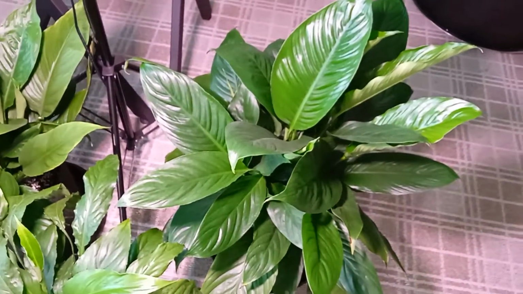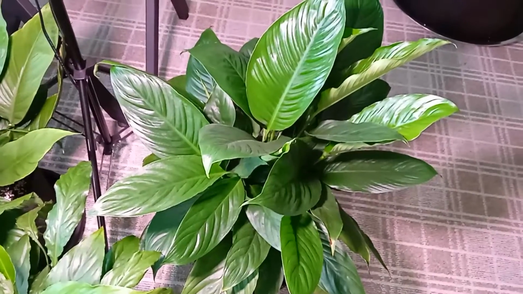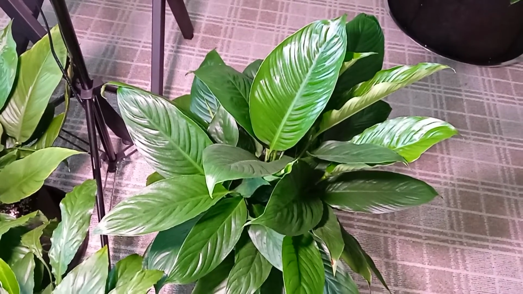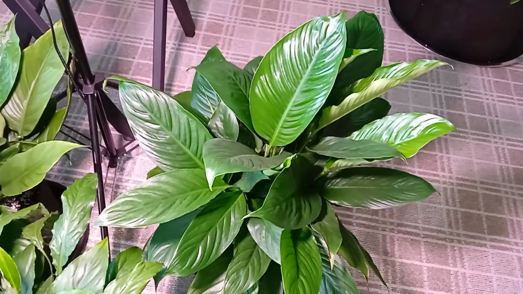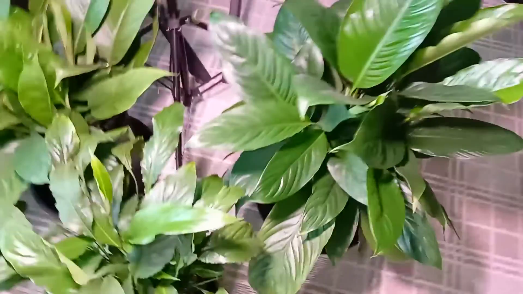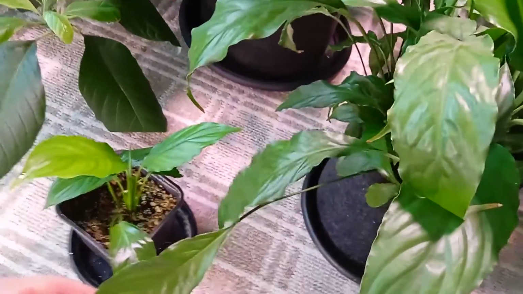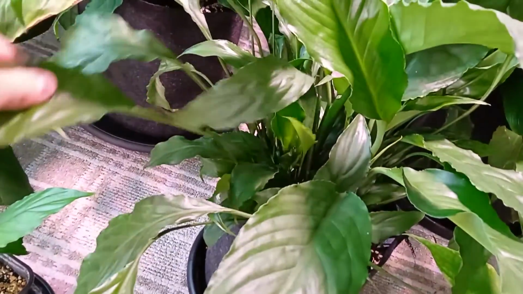My recommendation is keeping it under maybe 40, or at least under 100 PPFD, so they grow very well. And don't go too far, like maybe to 10 or 15 PPFD, because you will get very long petioles, and your plant will be too tall.